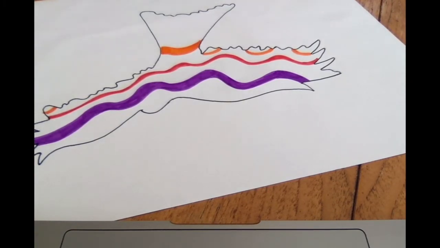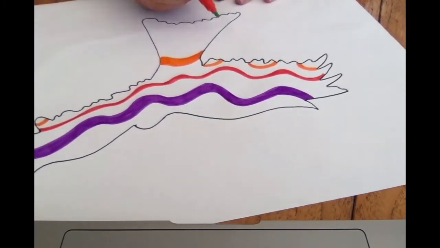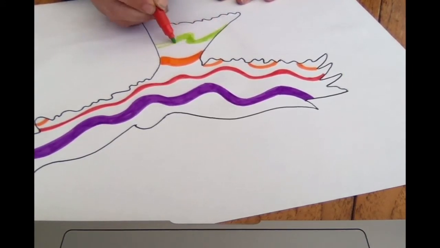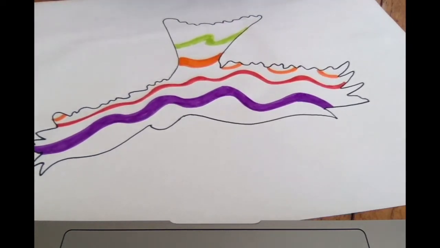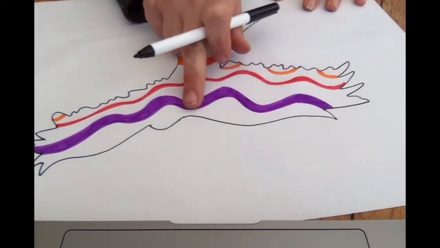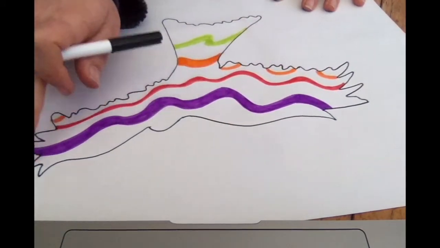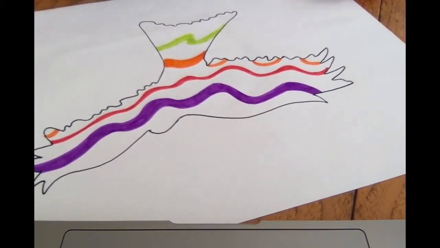And then last but not least, we're going to come in with some green. I'm going to do the tail. So there we go. So now we're finished with our colours. I want you to get a black pen. I've got quite a thin black pen. And we're going to start doing some writing. And we're going to start at the top. And we're going to go along the very top bit first.